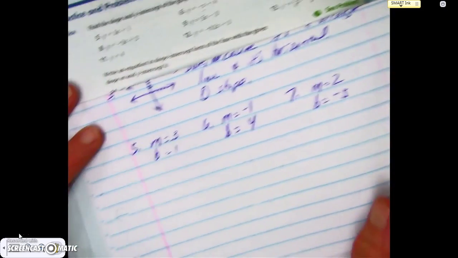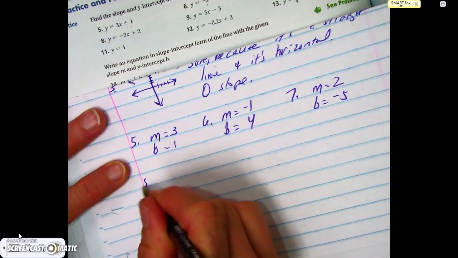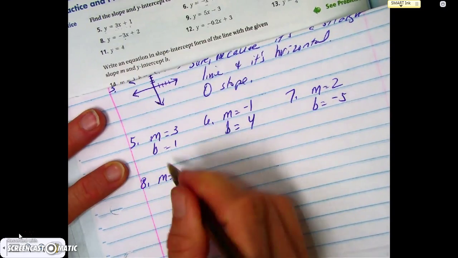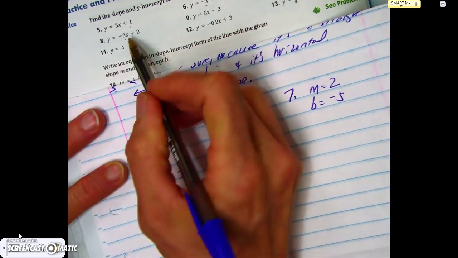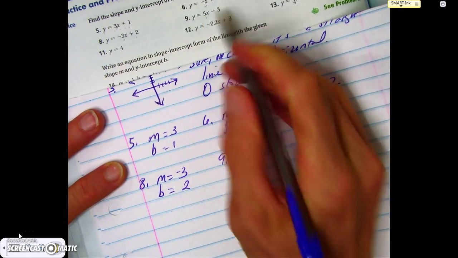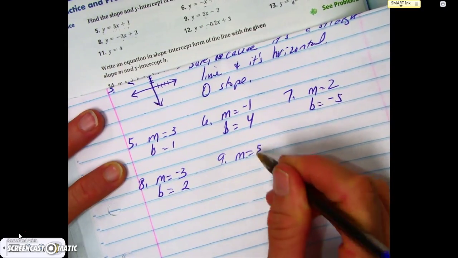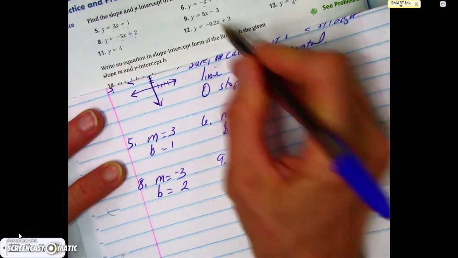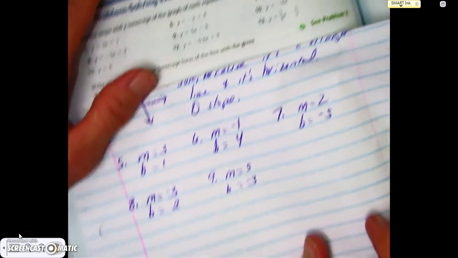Minus 5 means negative 5. All right, let's go on to number 8. The slope is negative 3. The y-intercept is positive 2. Number 9. Slope is 5. The y-intercept, negative 3. See right there. Minus 3 means negative 3.